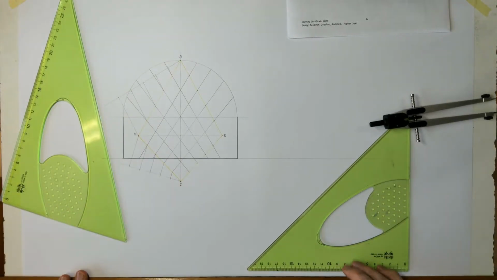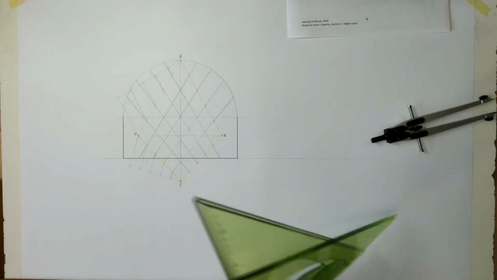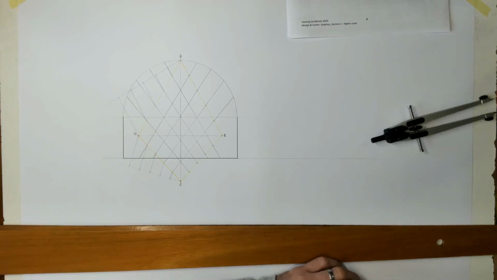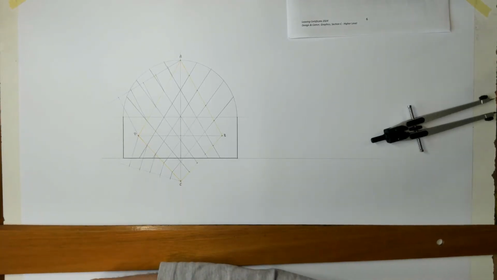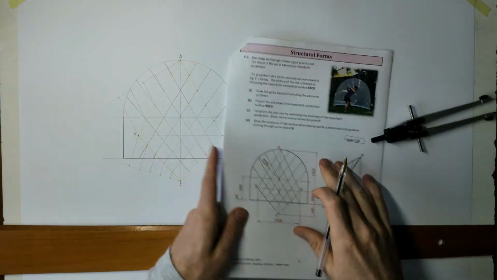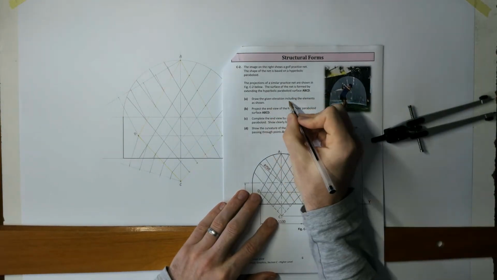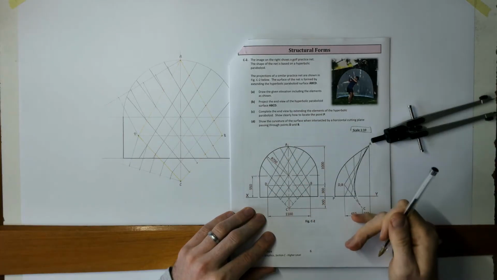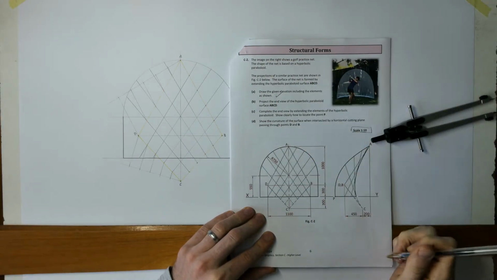Okay, so I've found my elements there, and I might label them in a while. We might come back to that. What they asked us to do initially was draw the elevation and include the elements, and I've drawn that elevation including everything they've asked for. So that's part A done.